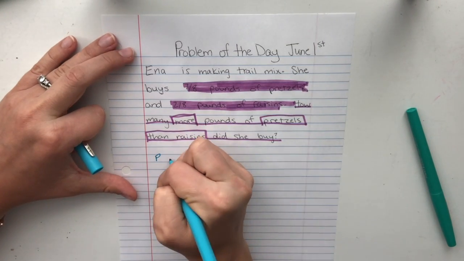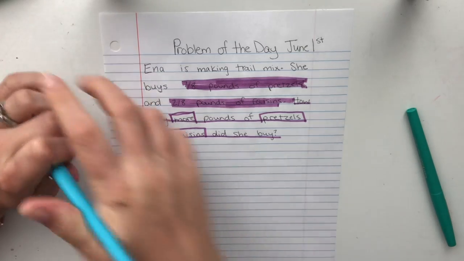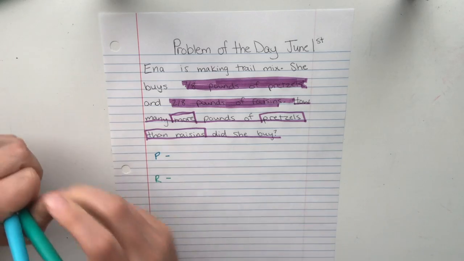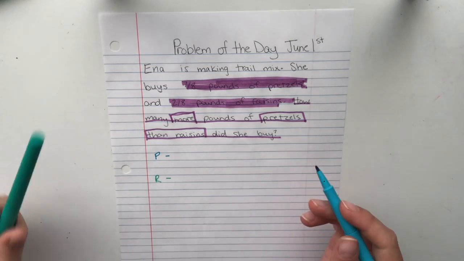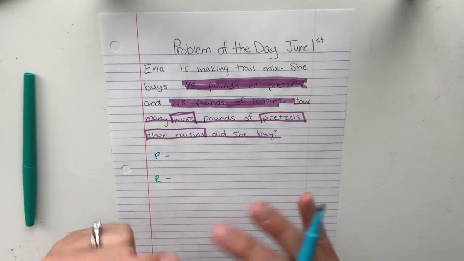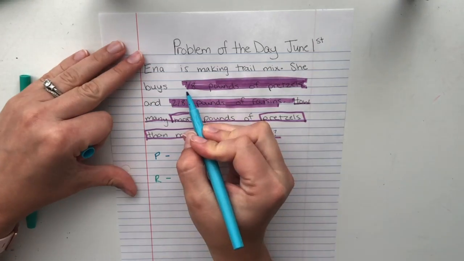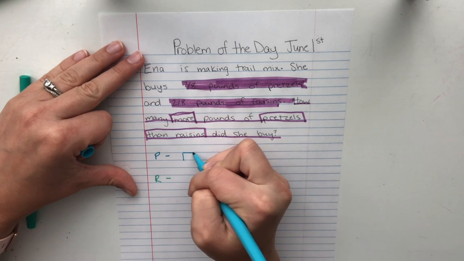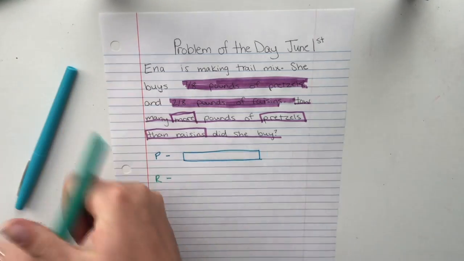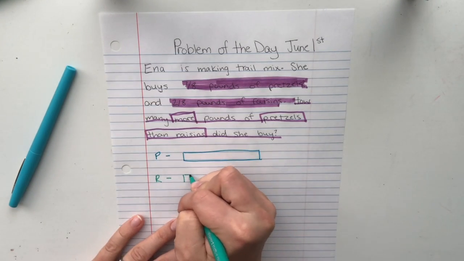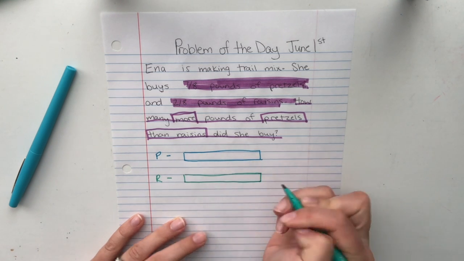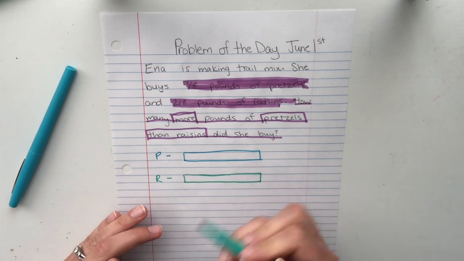So here's my pretzels. And then this is going to be my raisins. Now, both of my models need to be equivalent, in the way that they are shaped and how long they are, because we're working with 7/8, so our whole needs to be the same. So there's my pretzel, and I'm going to go right underneath, and look, I am making my raisin equivalent. Okay, the whole has to be equivalent.